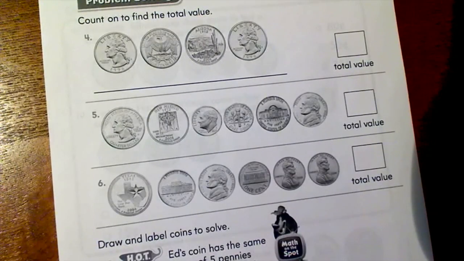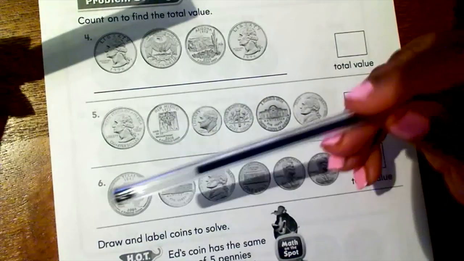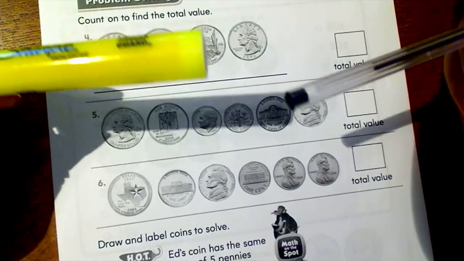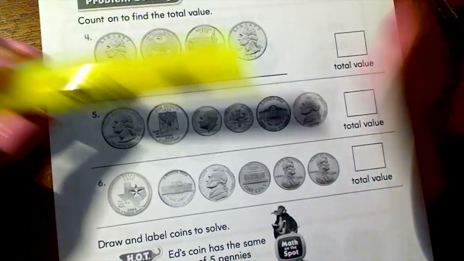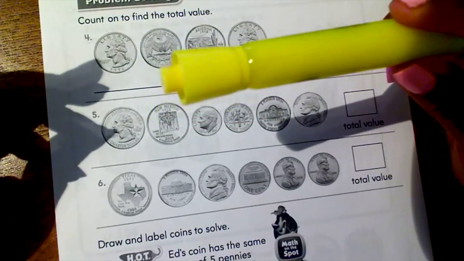Alrighty, we're going to go ahead and begin page 363. You're going to need two things: a writing utensil and a highlighter. I'm going to go ahead and start from the top.